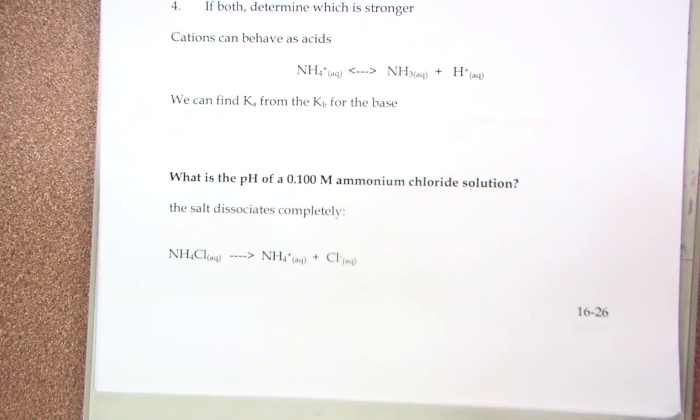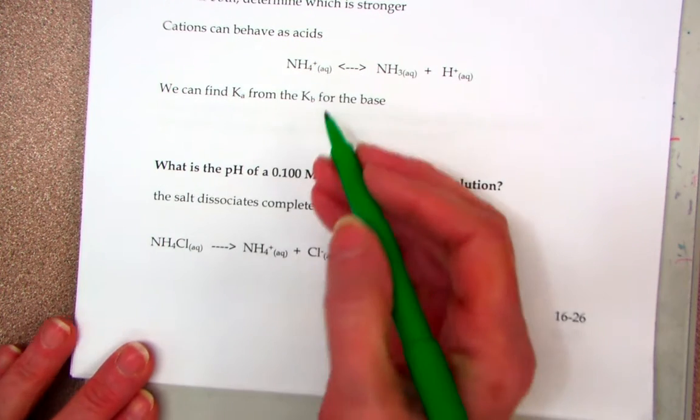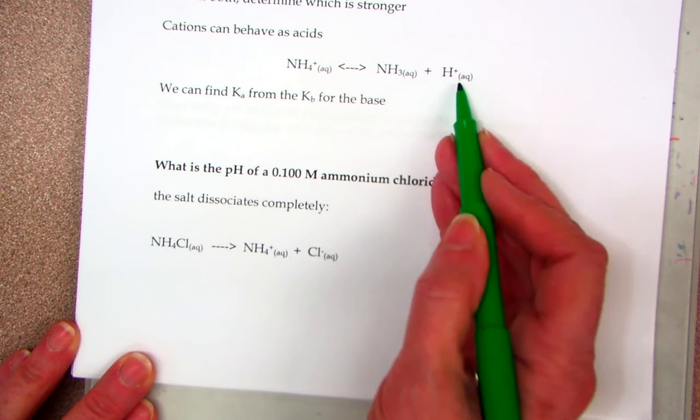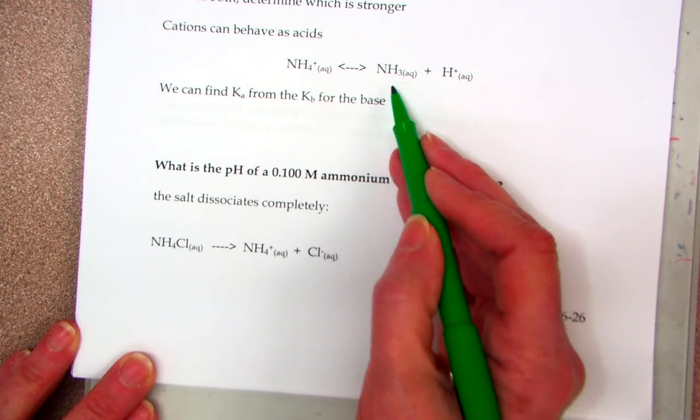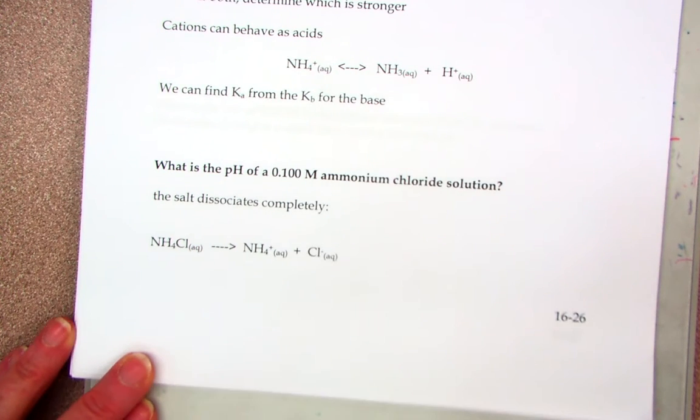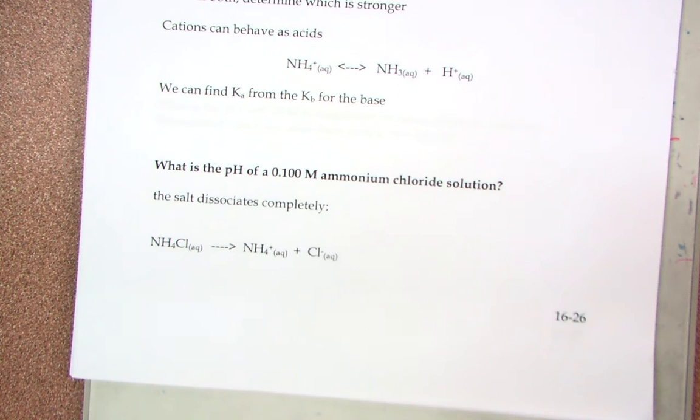Cations, which are the conjugate acid of weak bases, can behave as an acid. So our classic example of a weak base was ammonia. Now our classic example is the ammonium ion. If I have an ammonium ion, it can go into equilibrium to make a proton plus ammonia. This can go both ways. Ammonia is the base. It can grab that proton and go back and make the conjugate acid. So, as we saw in the very last section, we can determine the Ka for the ammonium ion from the Kb for the base.